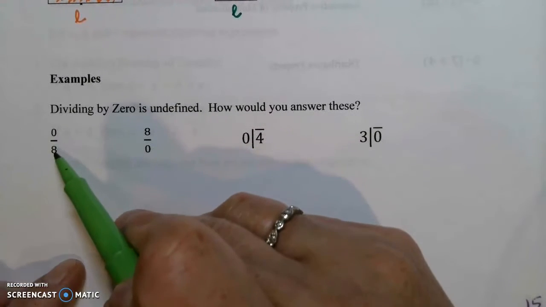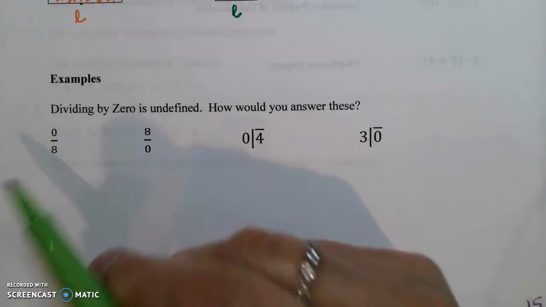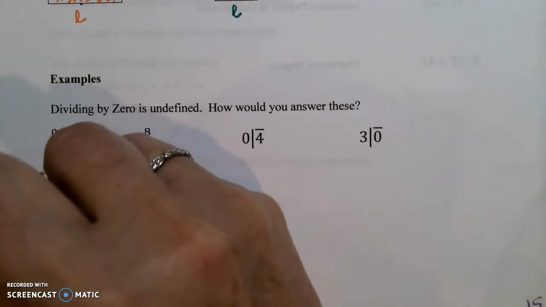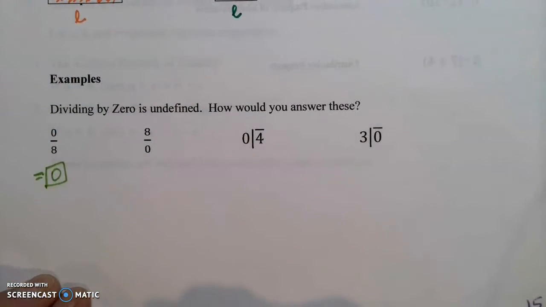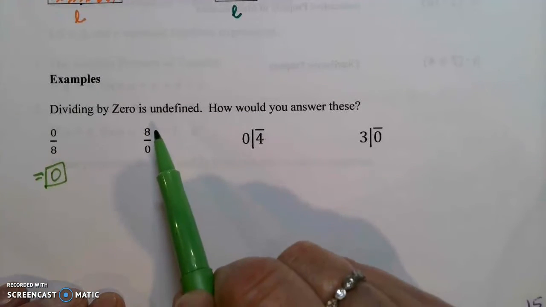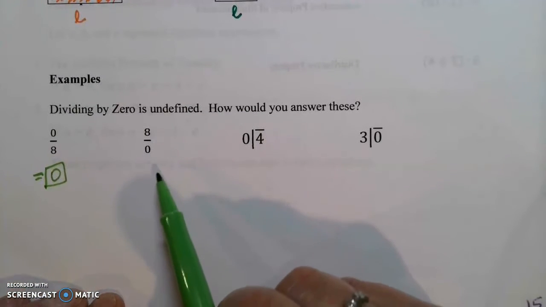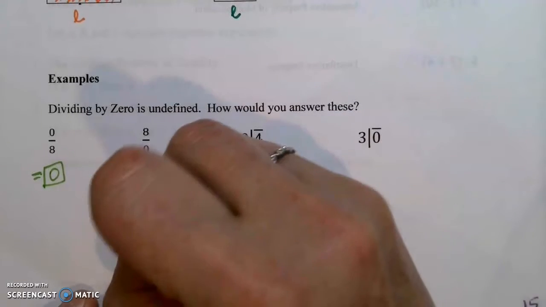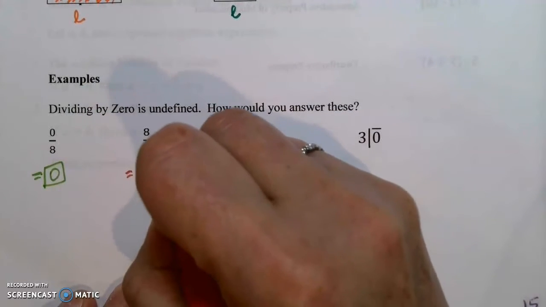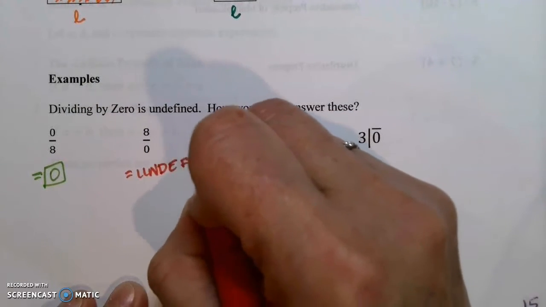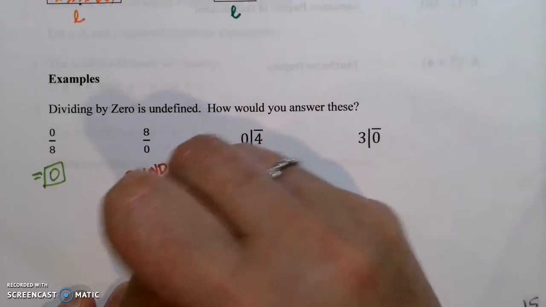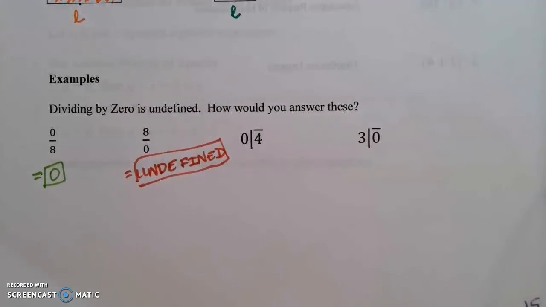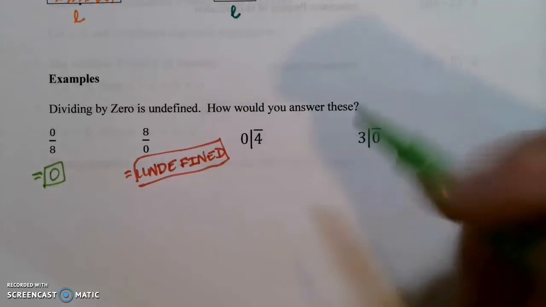So 0 divided by 8. So that's okay. That is all right, and that's just going to be 0. This one is 8 divided by 0, and this one is going to be undefined. Cannot divide by 0.